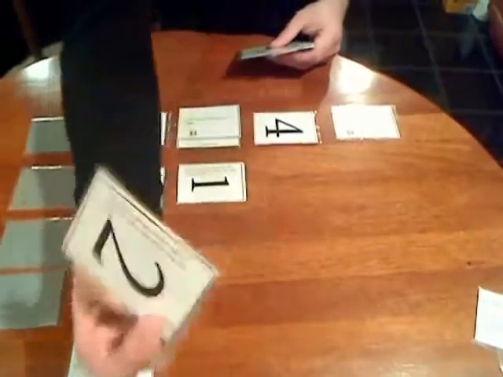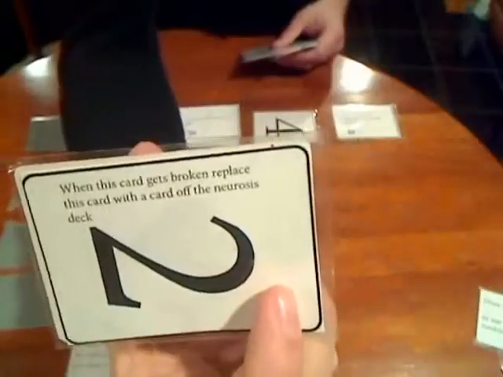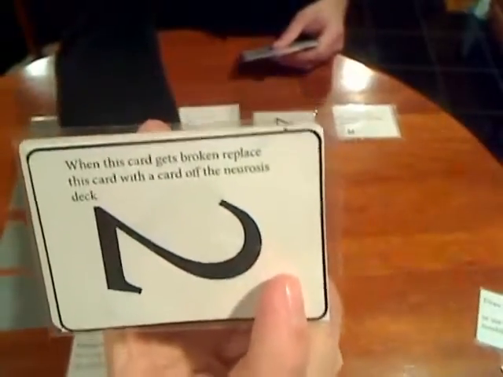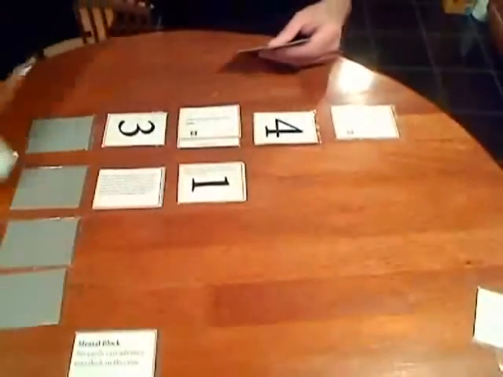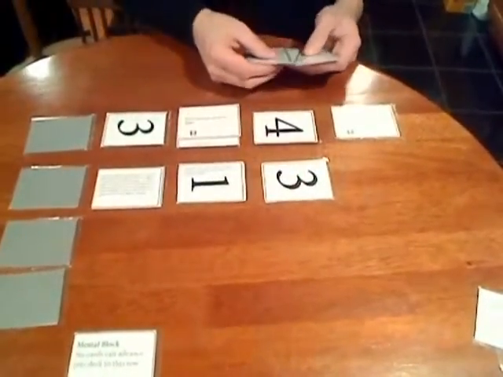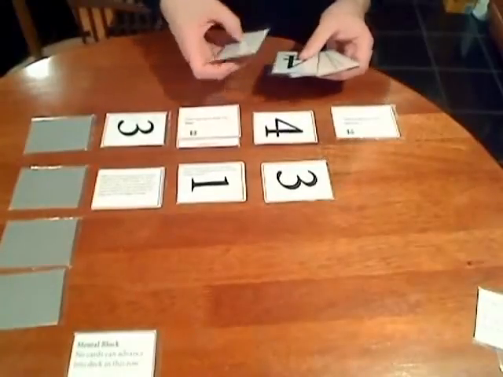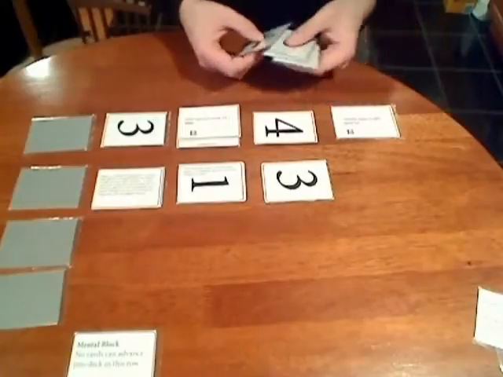Oh, and when I broke this 2, it has a special subtext on it. When this card gets broken, replace this card with another card off of the top of the deck. So, it got replaced by a 3. And we drew 2 more cards.